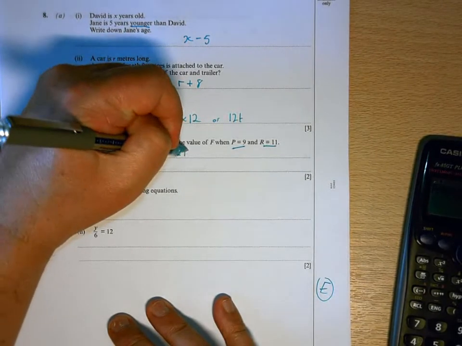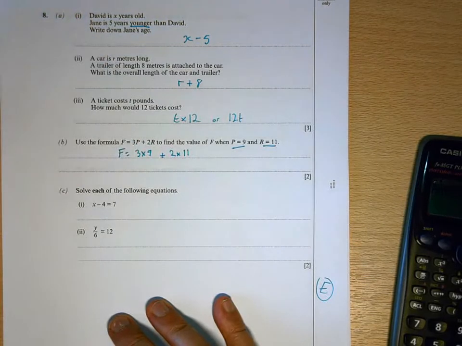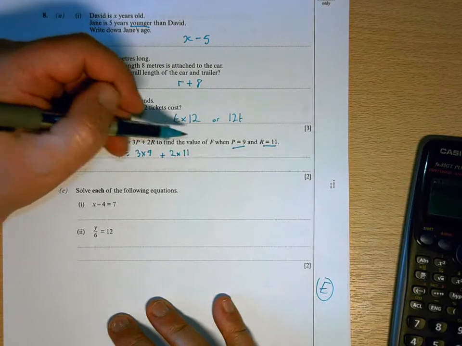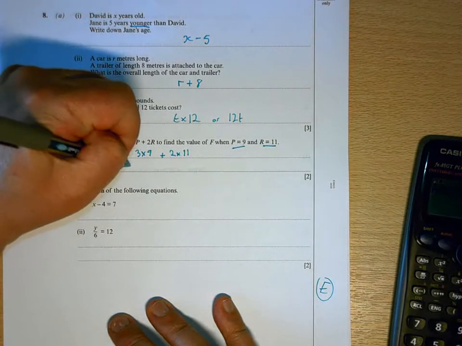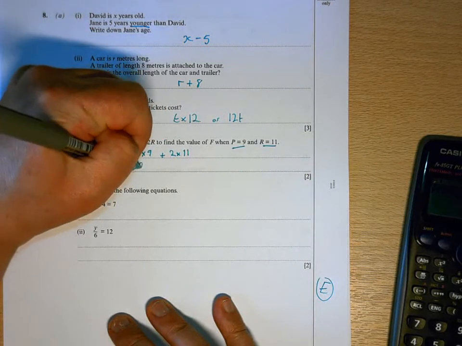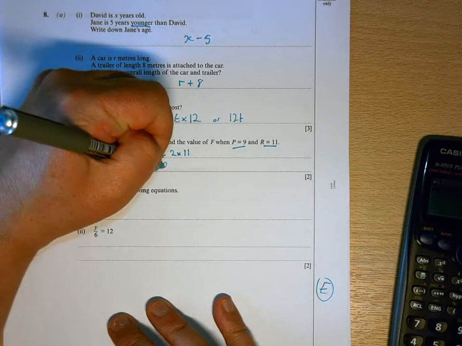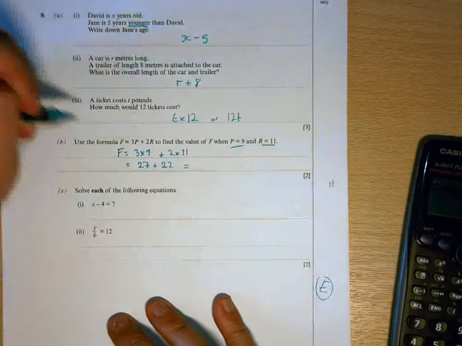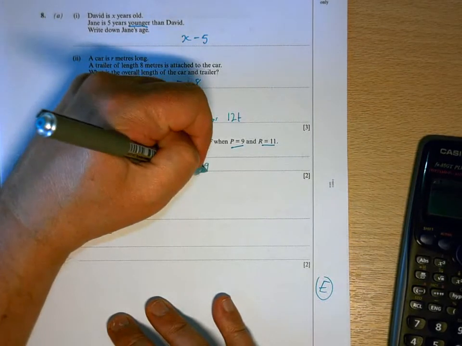But as soon as we replace that P with a number, we write it in. So instead of writing P, I've written 9. Instead of writing R, I've written 11. And you do those multiplications before you add. So 3 9s are 27, 2 11s are 22. So you add those together and you're going to get 49.